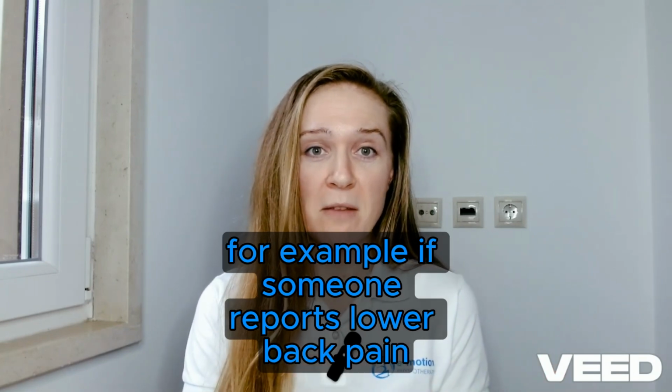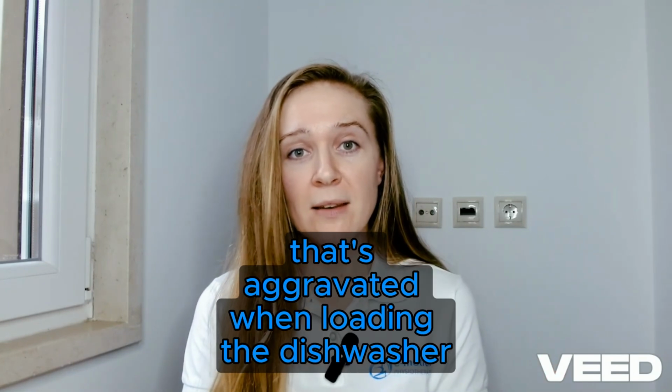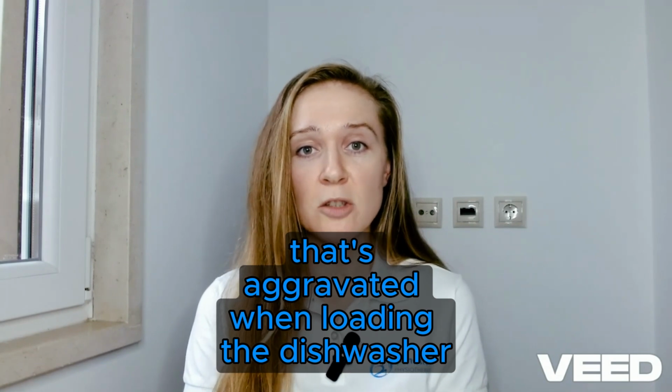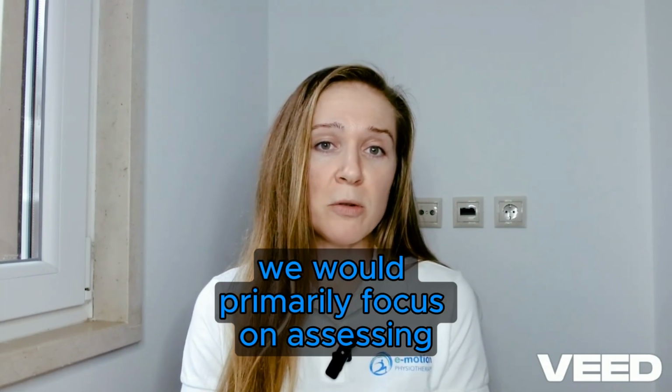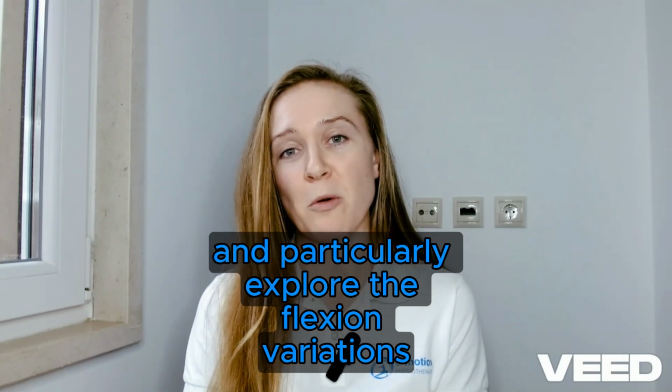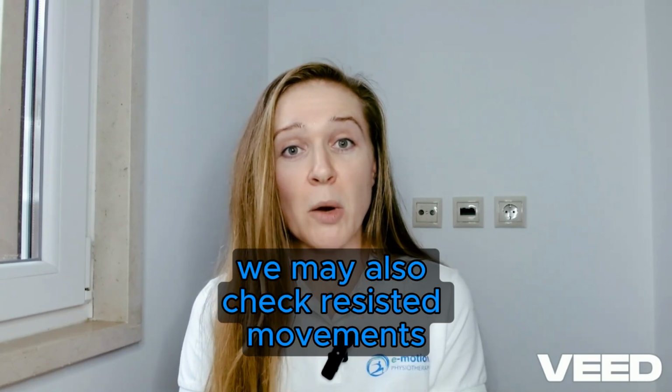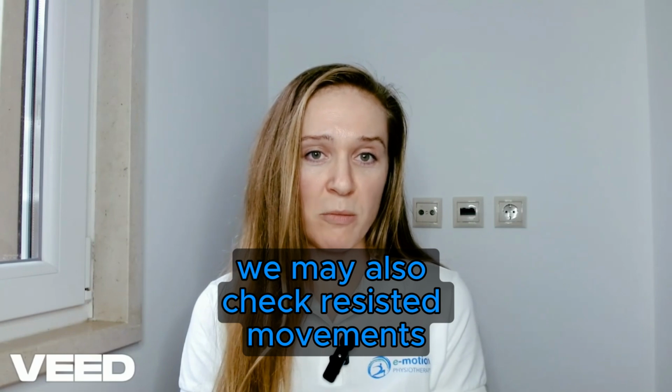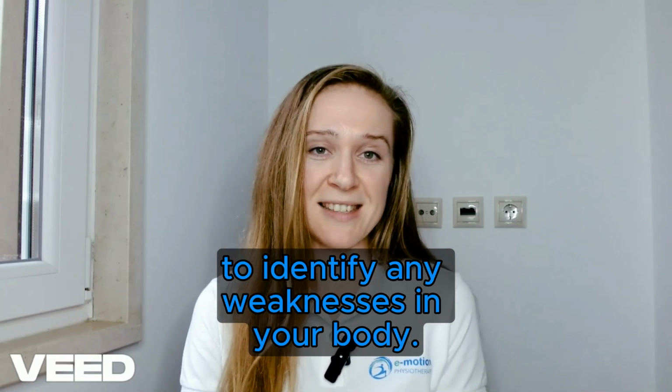For example, if someone reports lower back pain that's aggravated when loading the dishwasher, we'd primarily focus on assessing lower back movements and particularly explore the flexion variations. We may also check resisted movements to identify any weaknesses in your body.